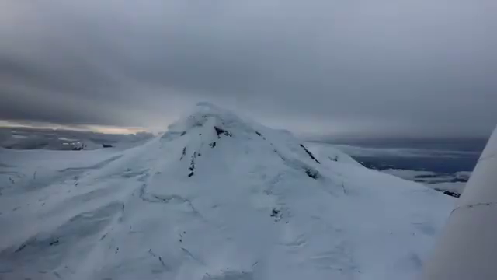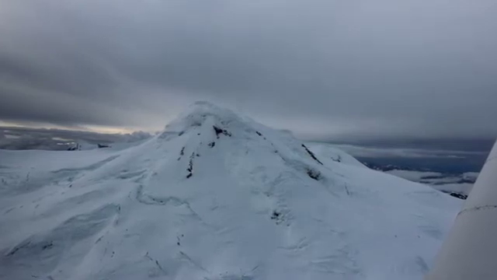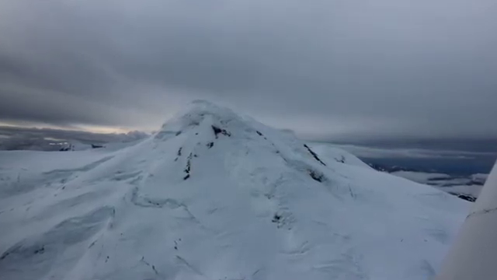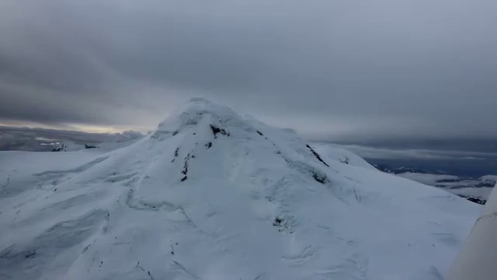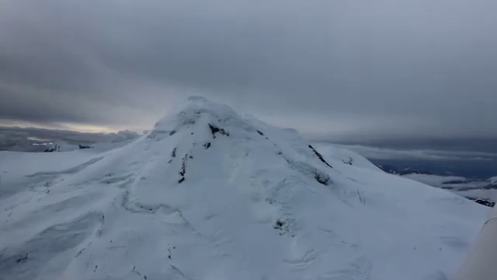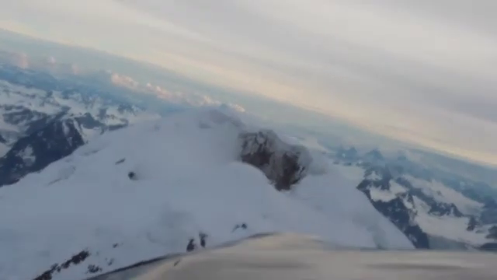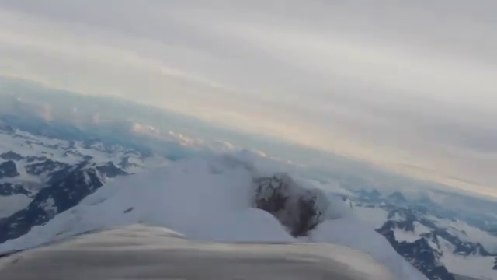Now the next type of volcano is the stratovolcano. I'm going to show you two examples. This is Mount Spurr in Alaska. It is formed by the convergent plate boundary between the Pacific plate and the North American plate. So you have higher silica content. Now higher silica content makes lava that is not as fluid. And here you can see the footage from the airplane of Mount Spurr itself.